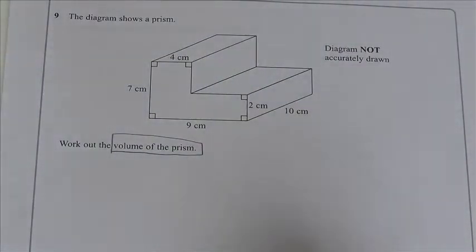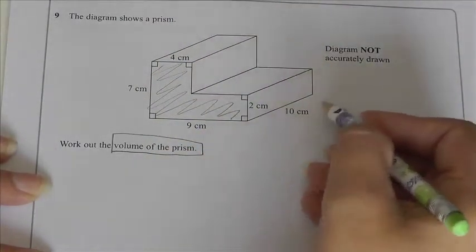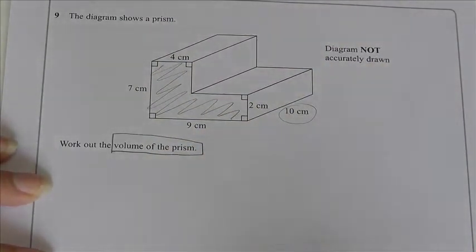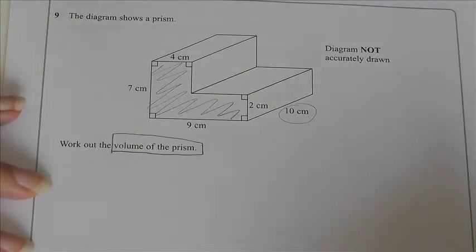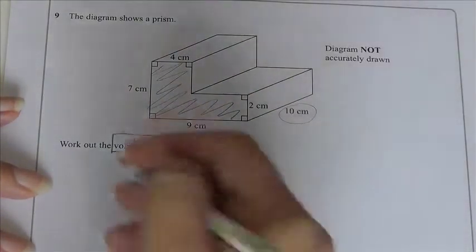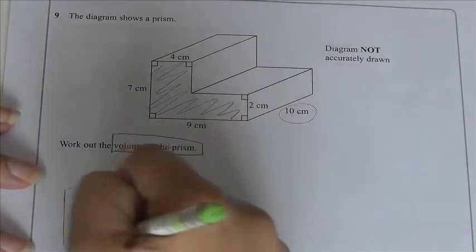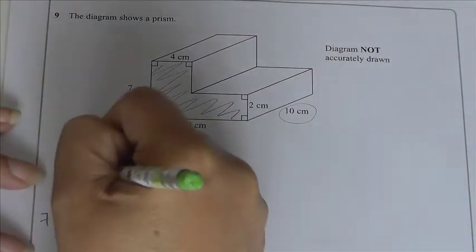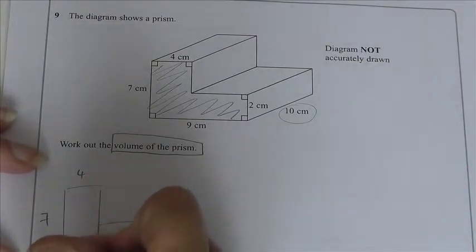So back on this shape, I need to find the area of this cross section and times it by the length, which is 10. So this shape is made up of 2 rectangles. You could either divide them here or down here, doesn't really matter which you choose. And I'm going to do a quick sketch of it so that you can see how I've divided it up. So I think I'm going to divide it here.